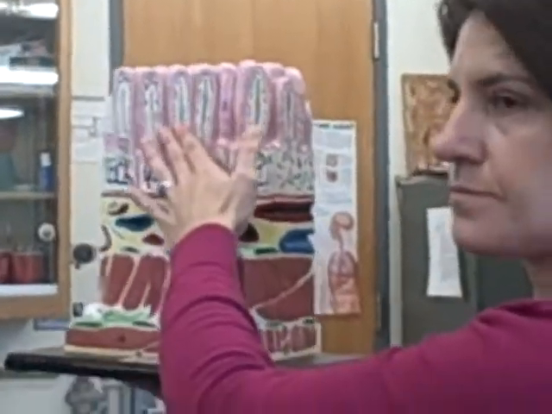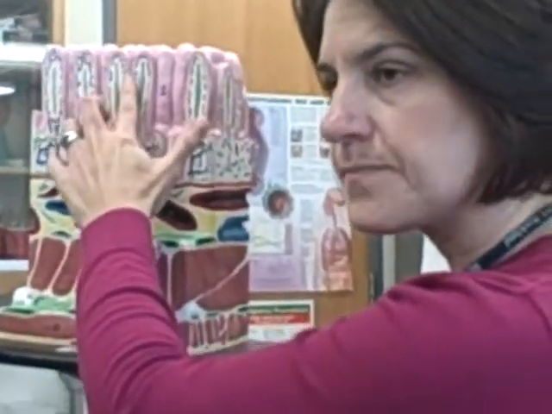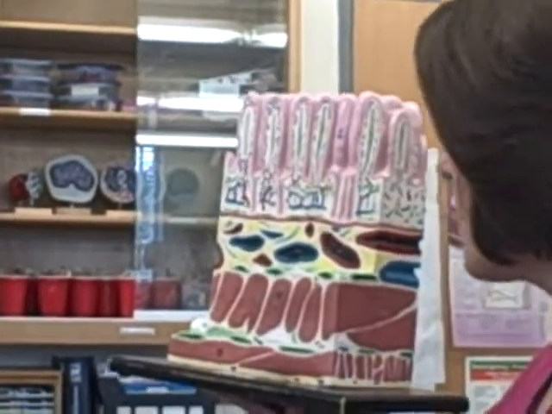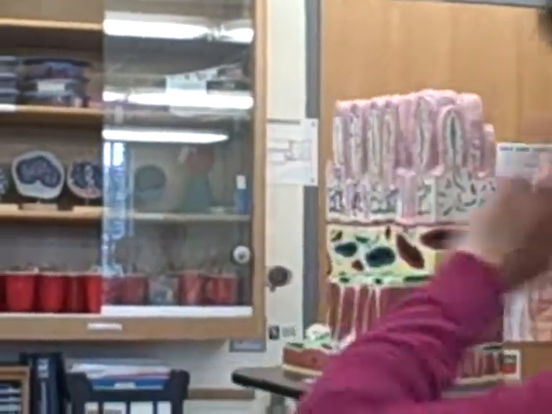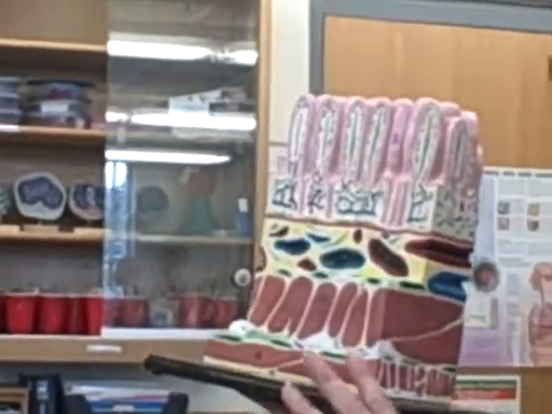Which one is the micro? The microvilli are the little hatch marks all along the surface. If you run your finger over it, it's ridged, it's not smooth. Those are the microvilli. What is this? Villi. Simple. And there's a diagram of this in your lab manual and it matches this perfectly.